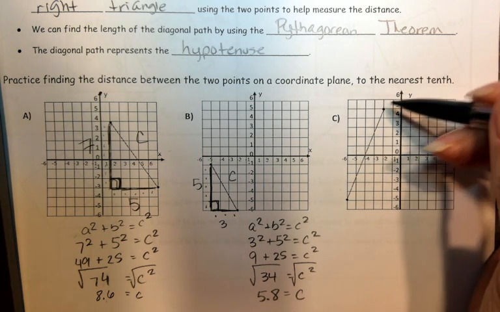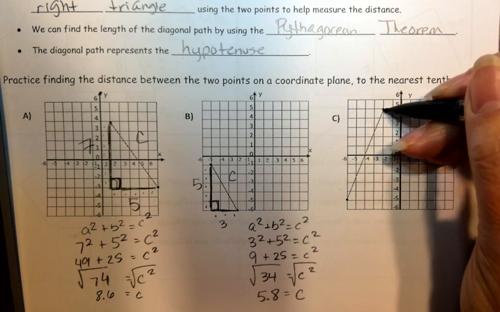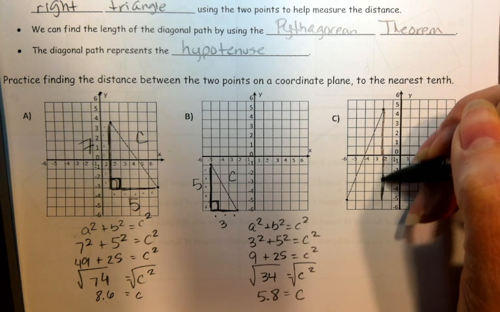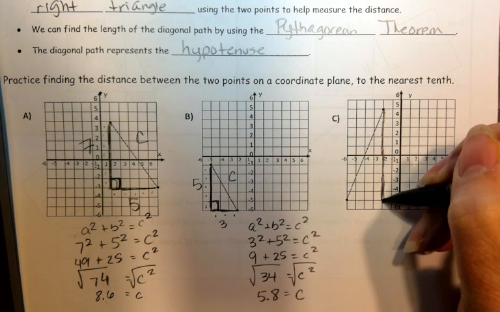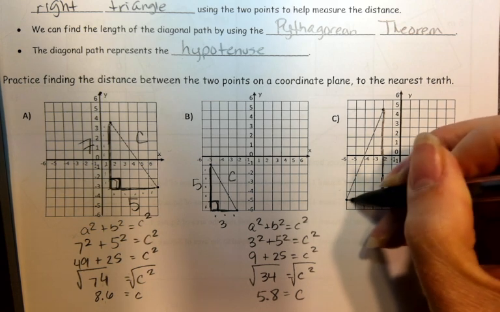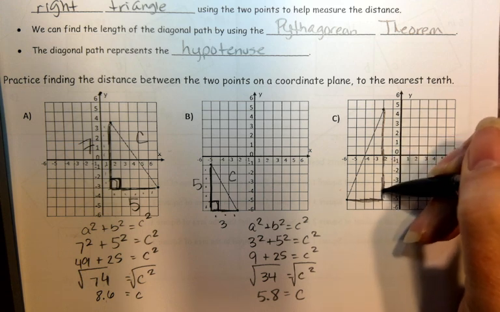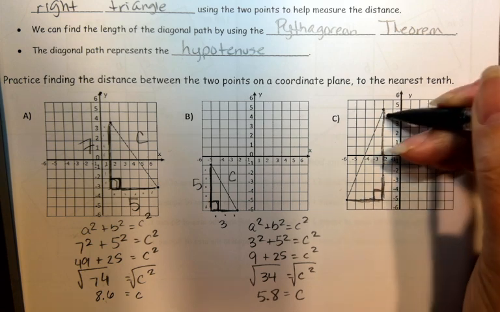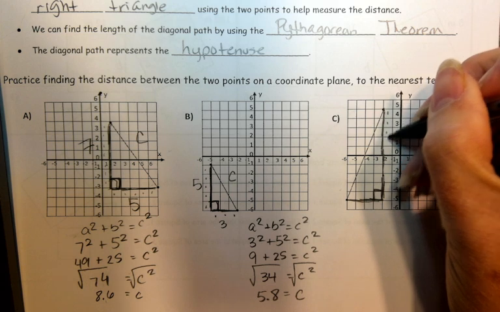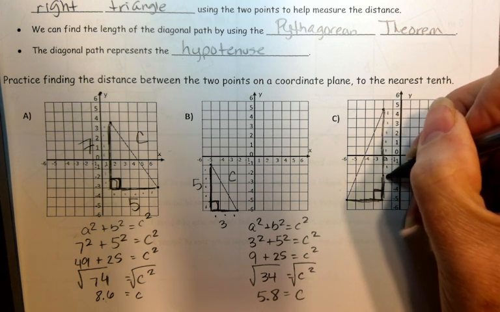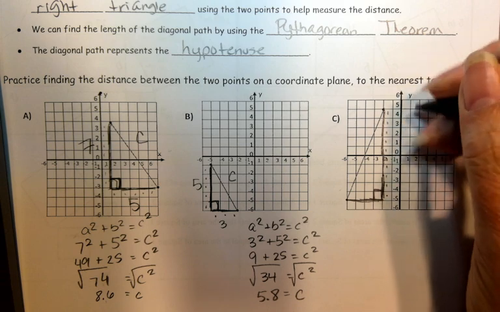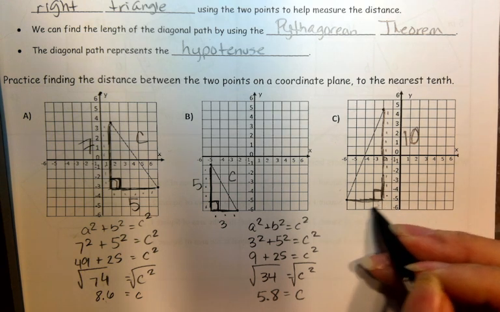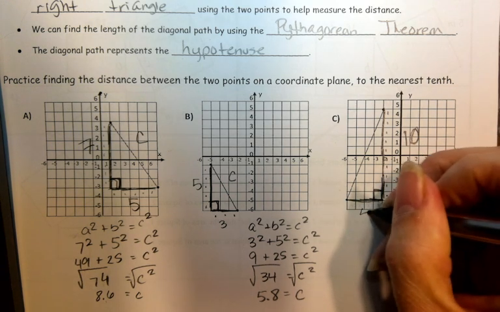So again, we're going to make a right triangle, so horizontal and vertical. So we're going to go vertically, straight down until we get to the same spot as this line, and then we go horizontally until we get to that dot. So that makes our right angle here. My legs are adjacent to the right angle, so I'm going to count how many boxes. That's 1, 2, 3, 4, 5, 6, 7, 8, 9, 10. So that distance is 10. And then my bottom, which is 1, 2, 3, 4, my other leg is 4.